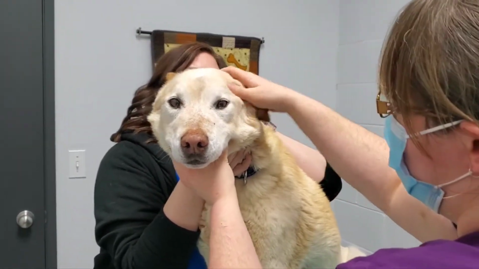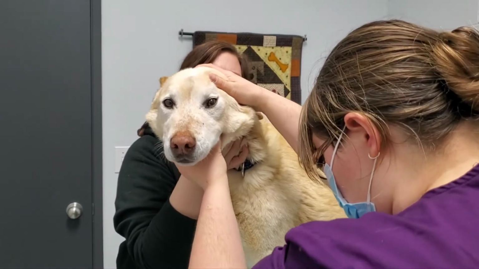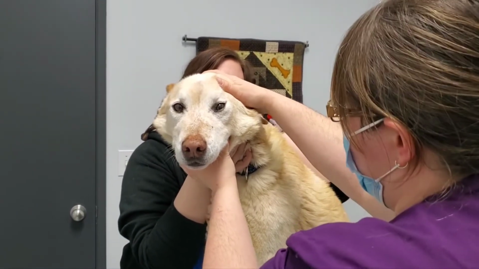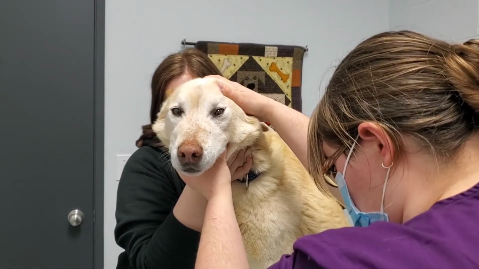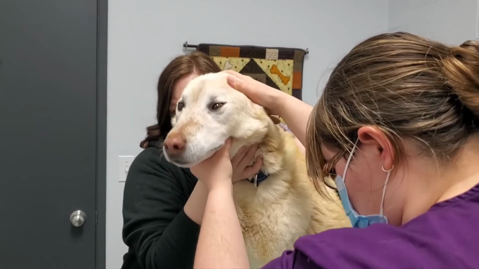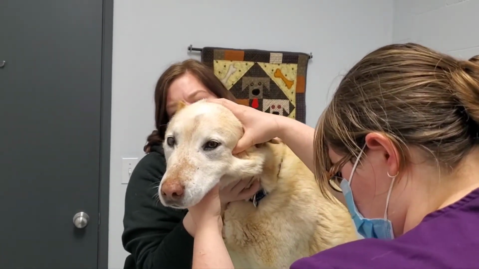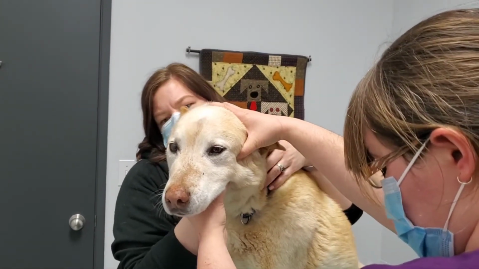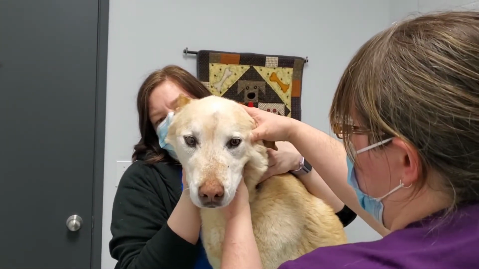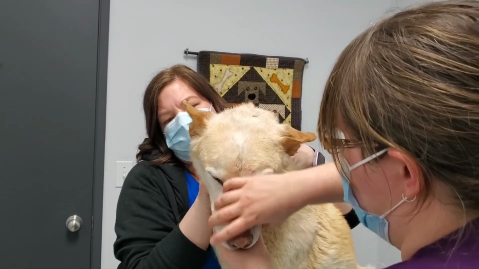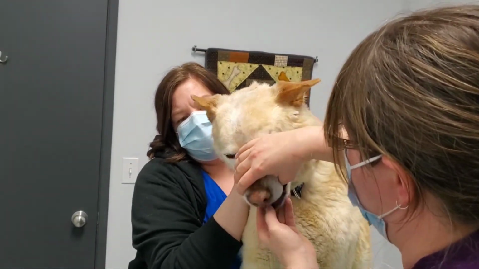The ramus of the mandible is at the caudal end of the mandible. It's where jaw muscles attach and where they make up the temporomandibular joint right here, which is the joint that allows for the jaw to open and close.